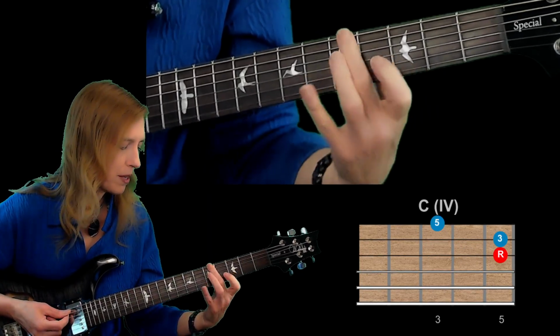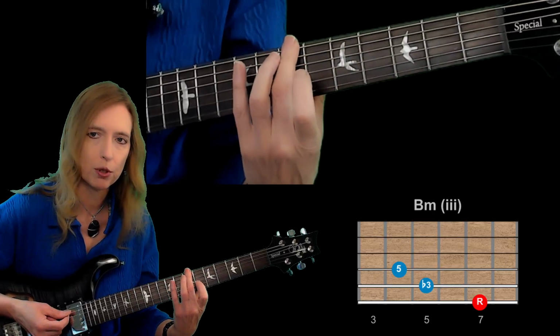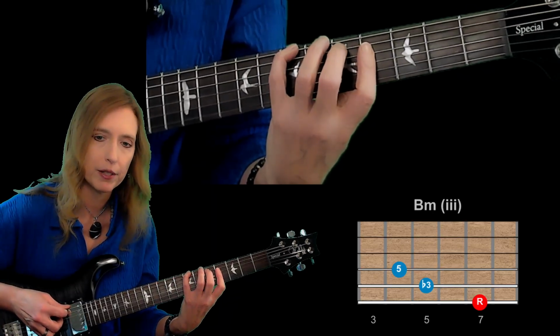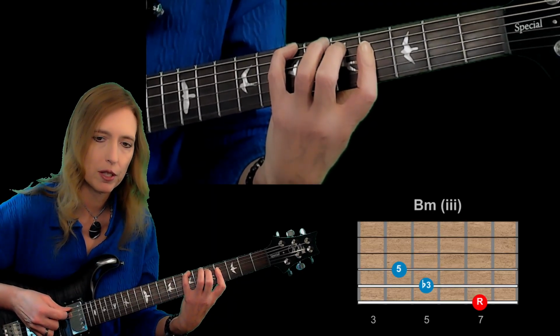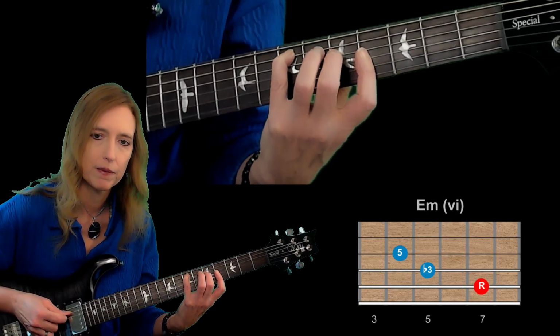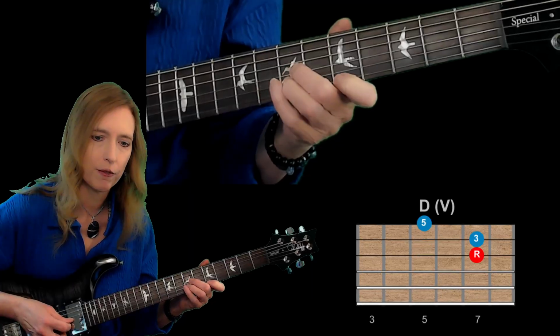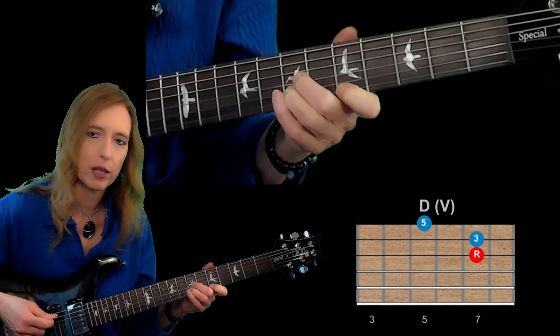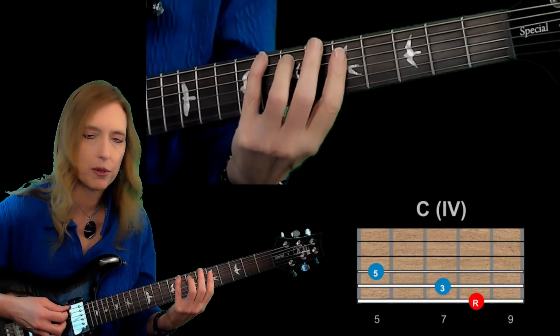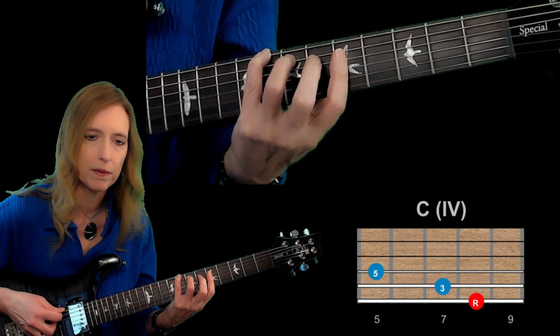Then we move another scale degree up to the 3 chord, that's B, and that's B minor. That's 3, and then E minor 6. A minor is 2. D major is 5. Continuing up the G scale, you're now on C, that's 4.